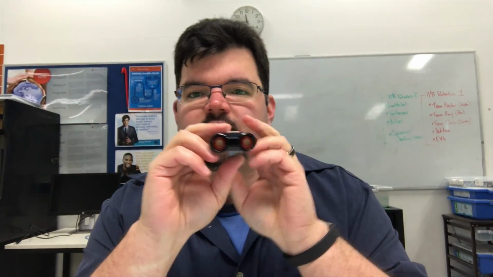Oh, the firmware update's completed. Yay! We'll wait for that to reset. So that's the ultrasonic sensor. Now, it works up to a distance of 255 centimeters. It's not 100% accurate, but it's all right for what we're going to be using it for. So that's the ultrasonic sensor.